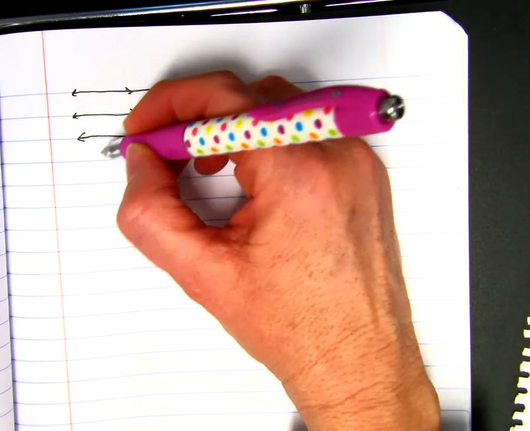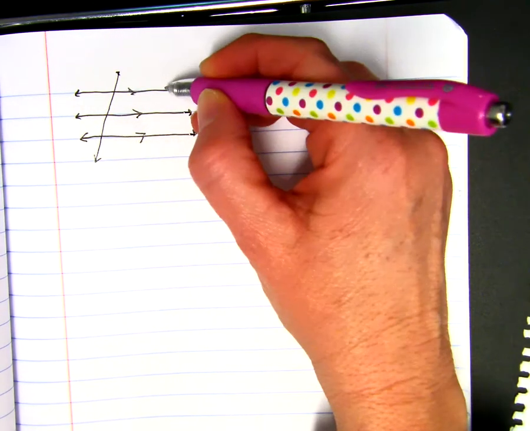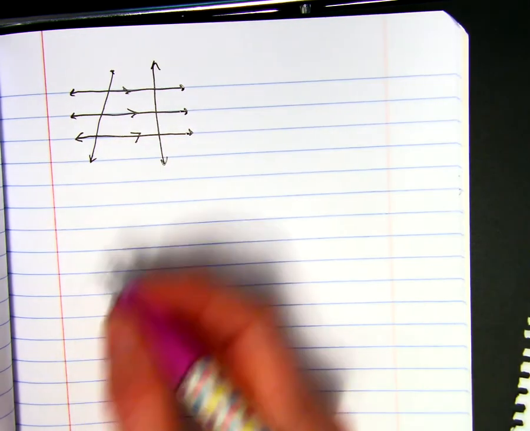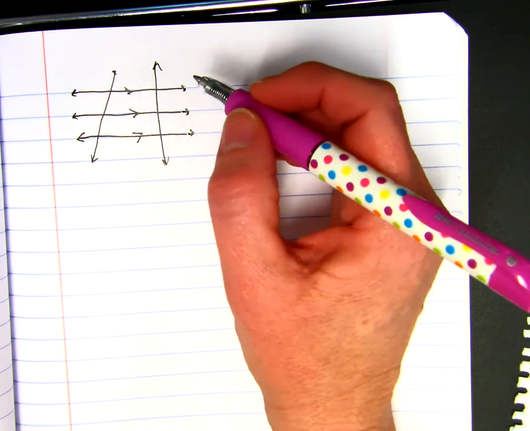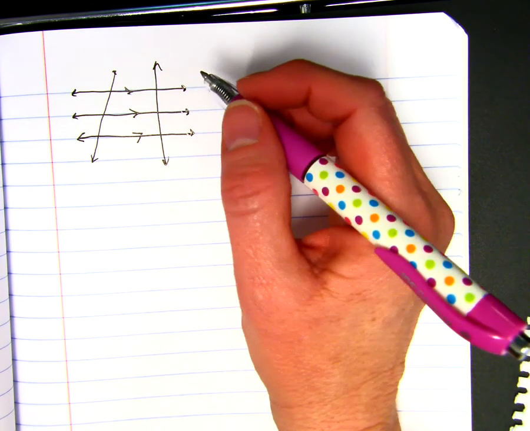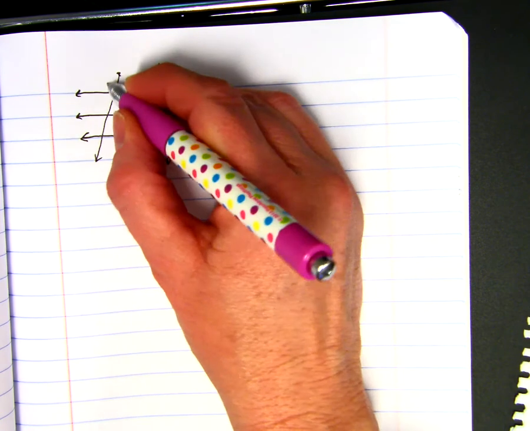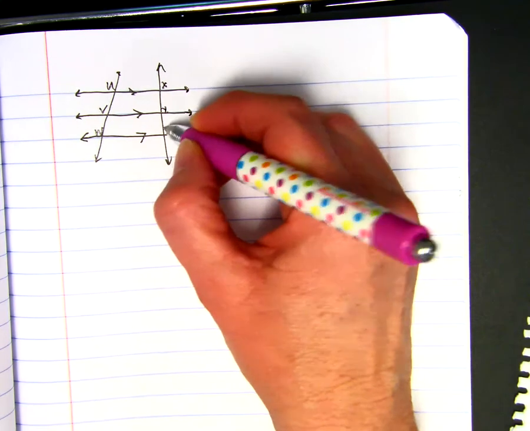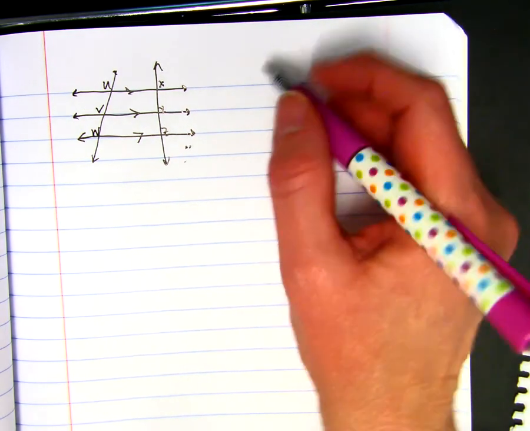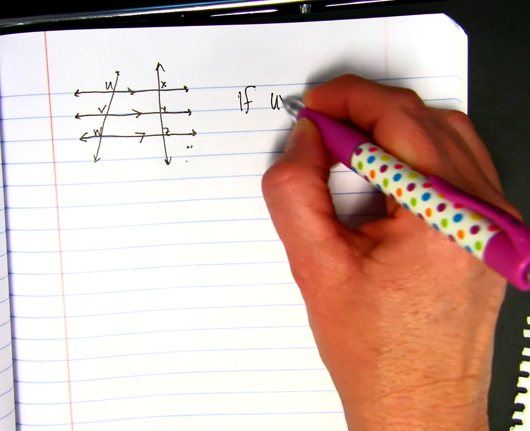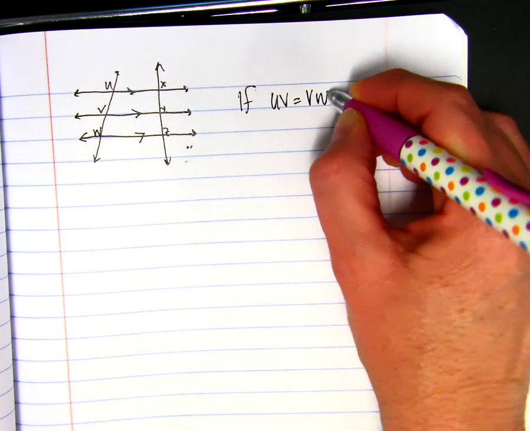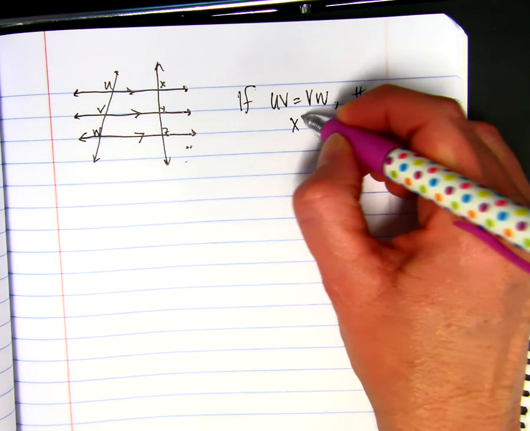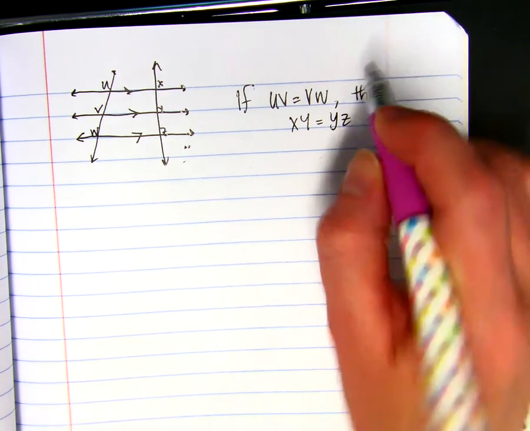And then we have transversals cutting through, we'll call them X, Y, Z. So if UV equals VW, then XY will equal YZ.